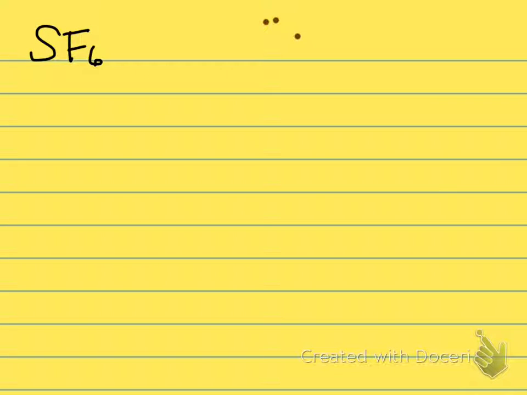Let's start with this, SF6, sulfur hexafluoride. It's a lovely little compound. You remember sulfur, fluorine, 6 valence electrons, 7 valence electrons. What could possibly go wrong? Except you already know everything's going to go wrong, but, well, anyway.